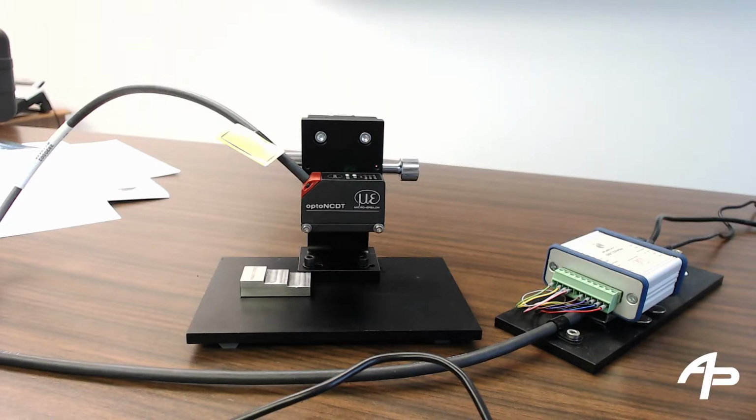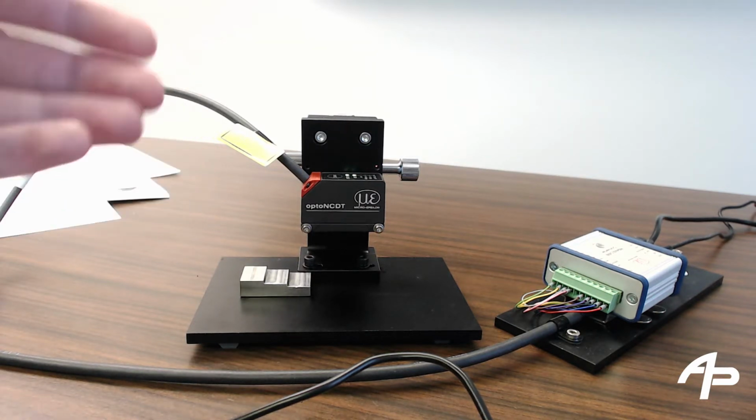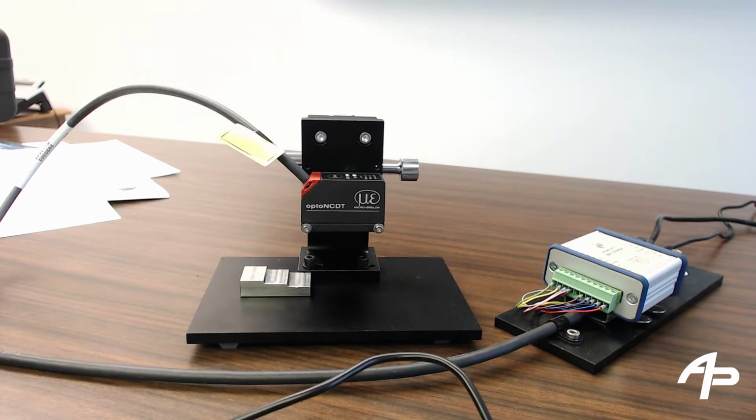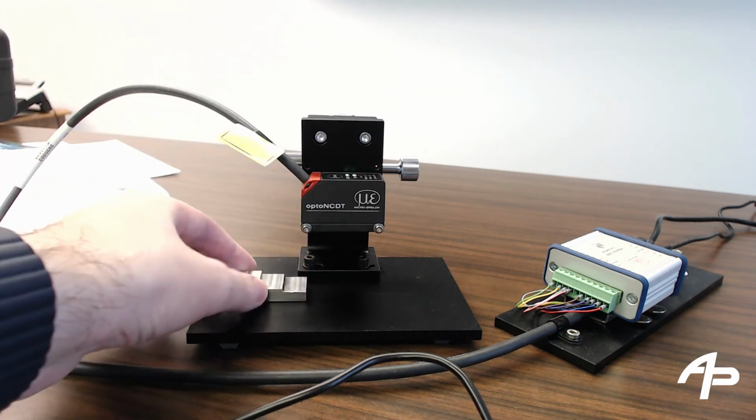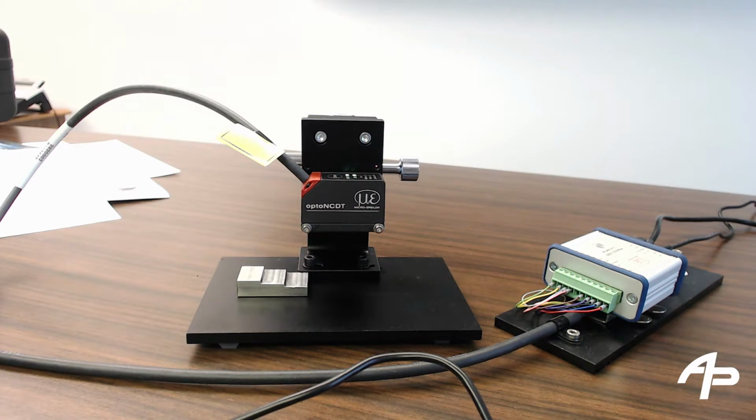So here we have the sensor itself and the converter that is converting the RS-422 signal into a USB signal so that it can be read by my computer. The sensor is on a mount that allows us to simulate it being mounted over objects that are being run under it. Here's the metal object. Metal can be tricky for sensors, but not for the optoNCDT, thanks to its advanced algorithms and its auto-target compensation that makes it better on difficult surfaces.